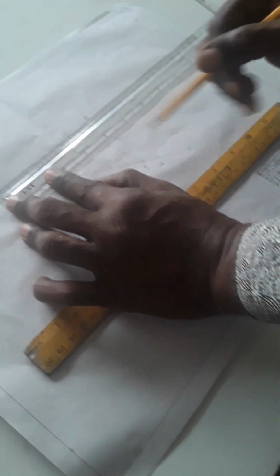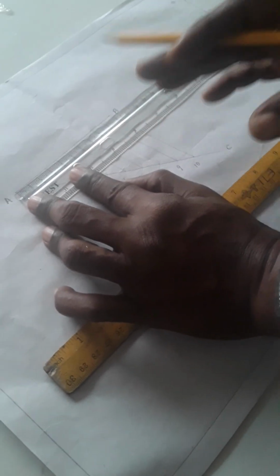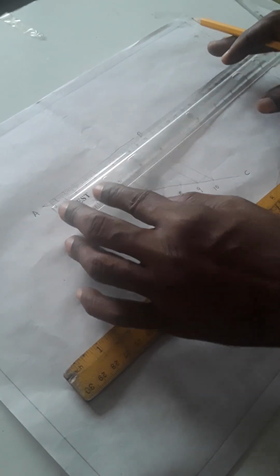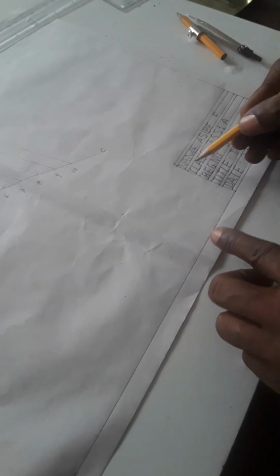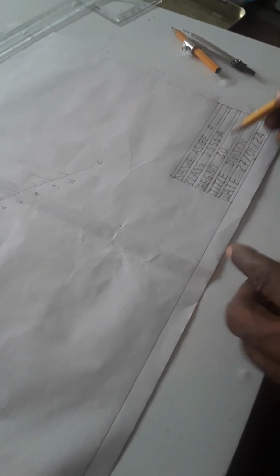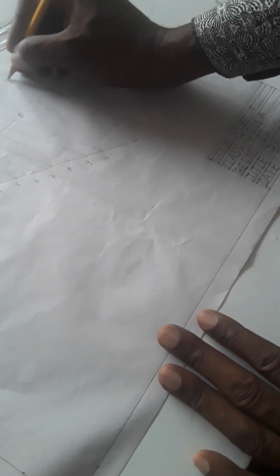You can do it up to 12 or into 6, depending on the number of equal parts they want the line AB to be divided into. So that is it for division of line. Remember, when you're writing the topic, you draw your title block, draw the border line, write your name, write your class, write your registration number. If the title of this drawing now is division of line, you can write it.